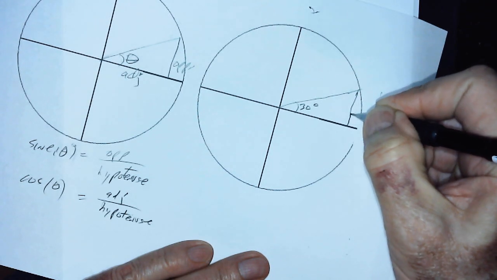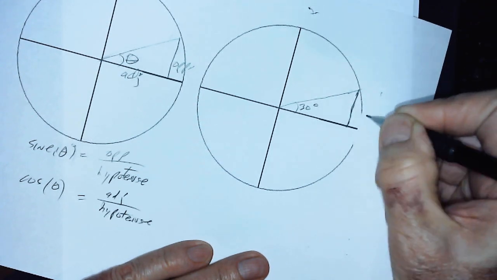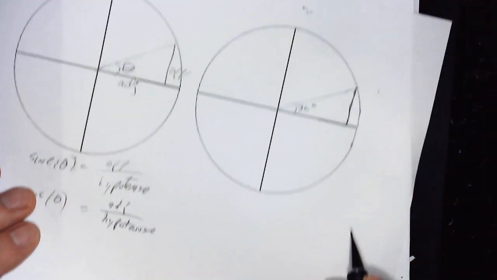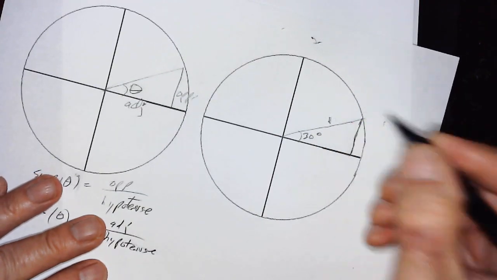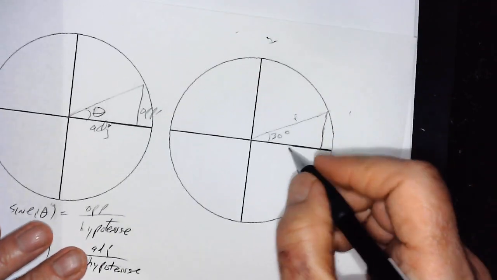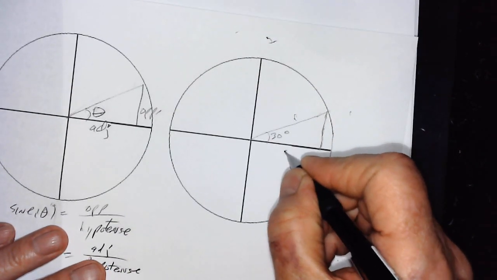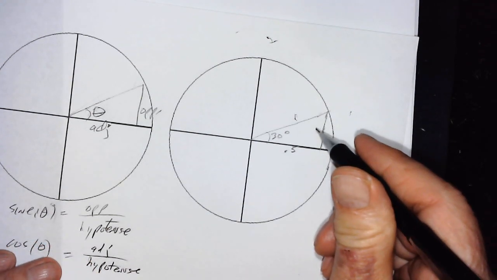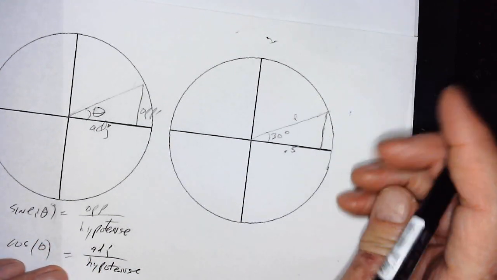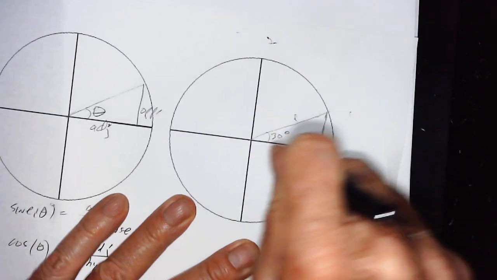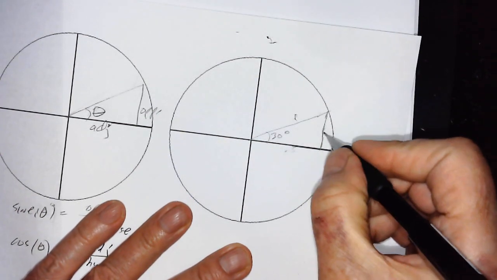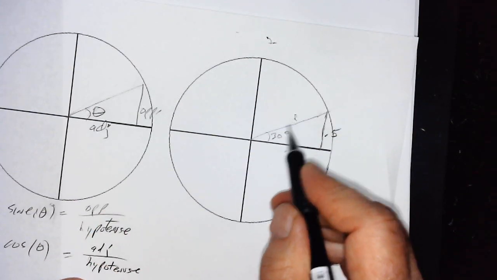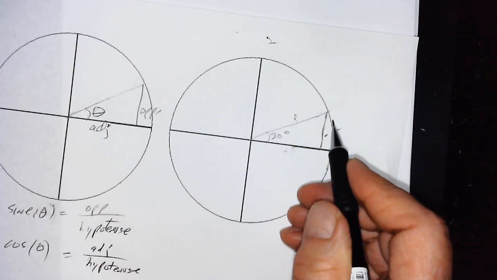We happen to know that if the length of the radius is 1, the opposite side is half as long as the hypotenuse.